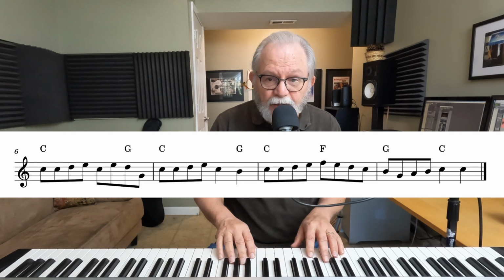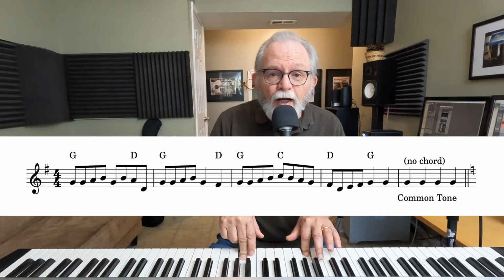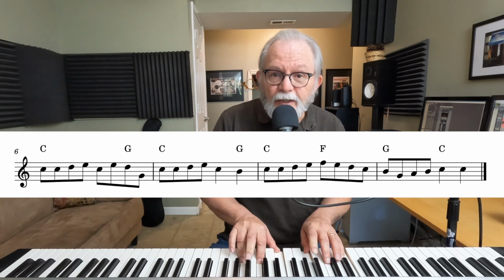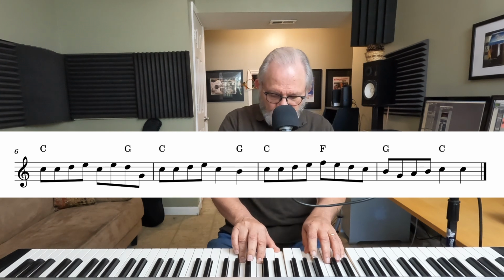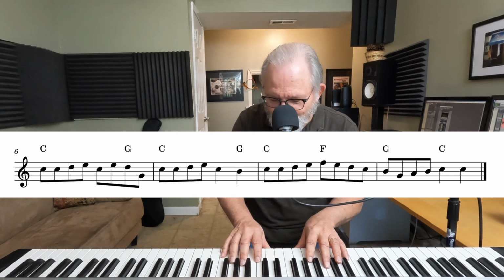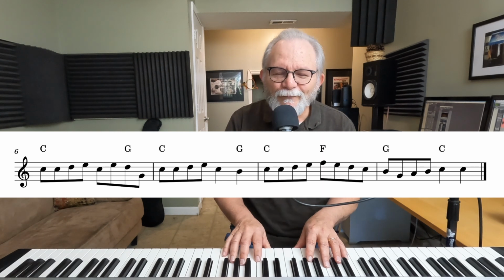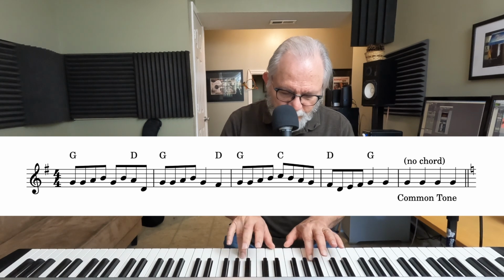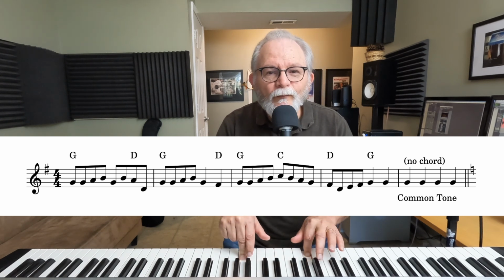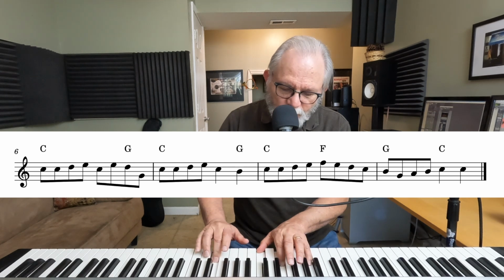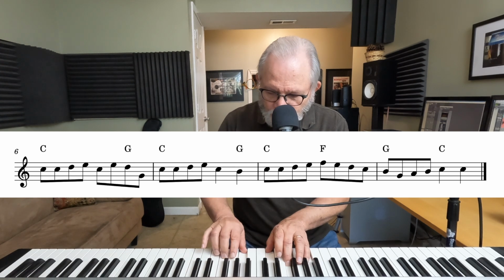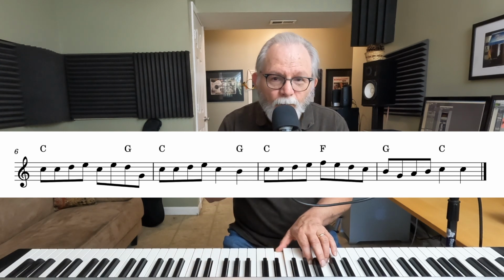Now we're in the key of C, because G is a tone that is common to both the key of G and the key of C. My pedal is running away from me on the floor here. So, that's the common tone modulation.